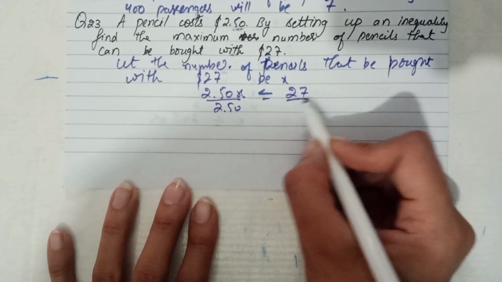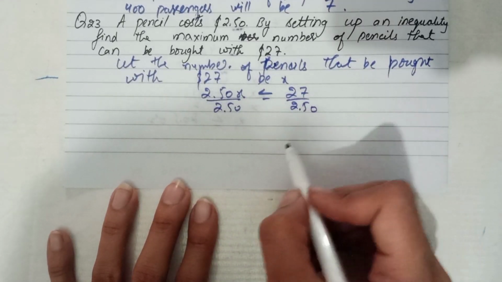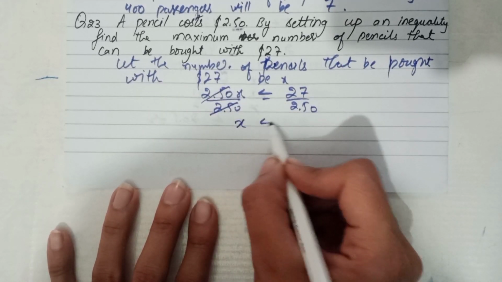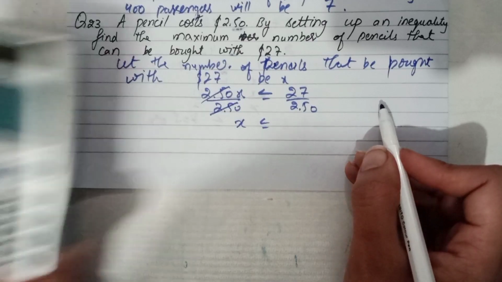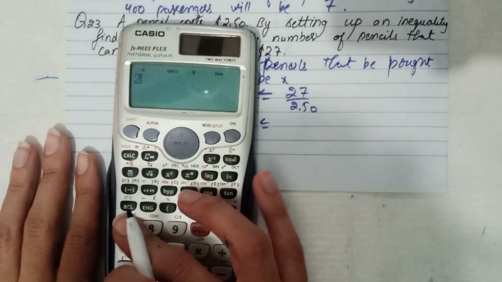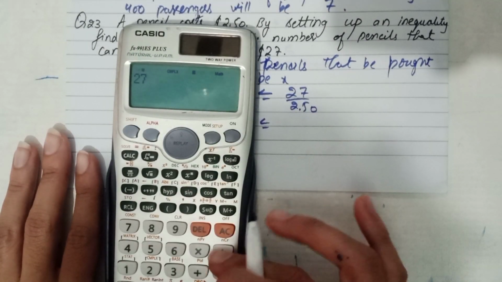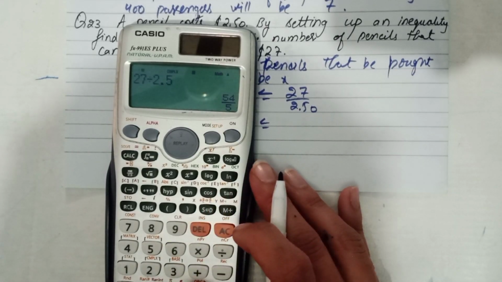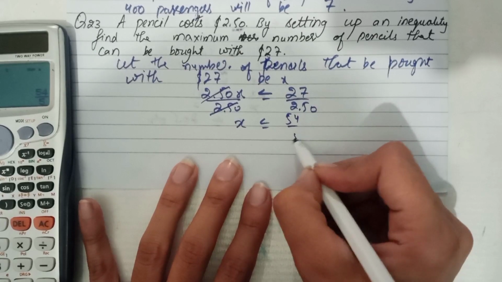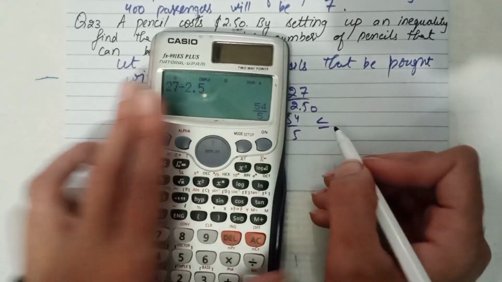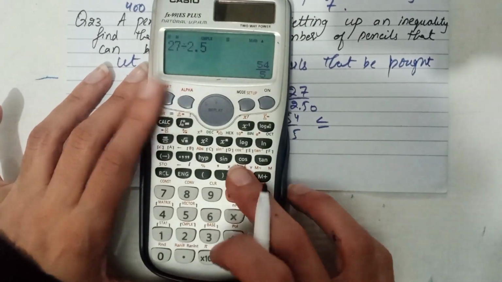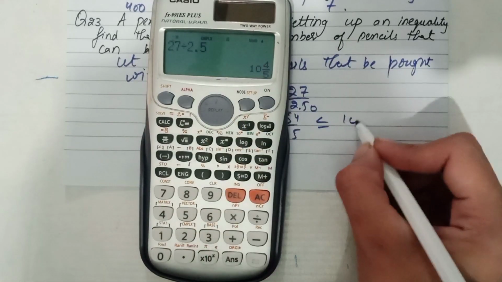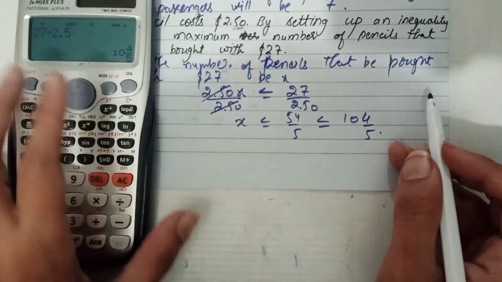By solving it we have to divide both sides by 2.50, and x is less than or equal to 27 divided by 2.5, and we get 54 over 5, and by pressing the shift button and this button we get this mixed number. This is 10 4 by 5.